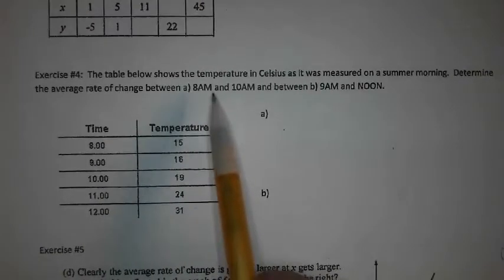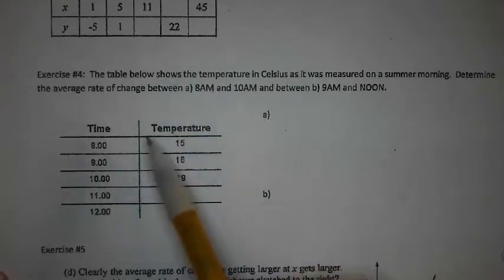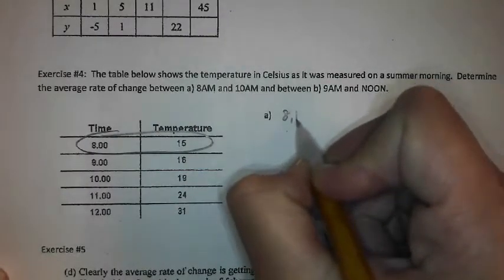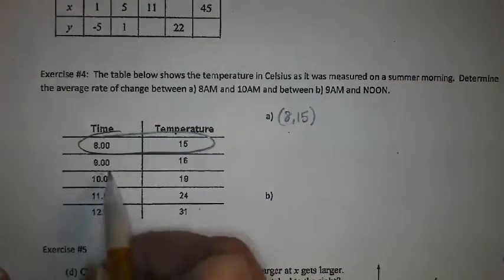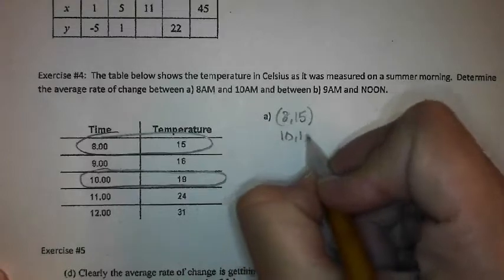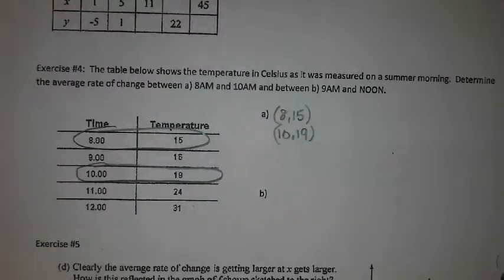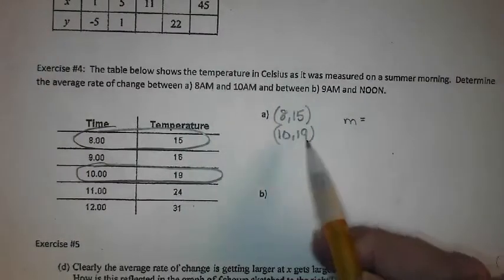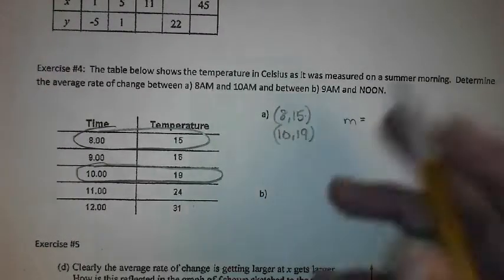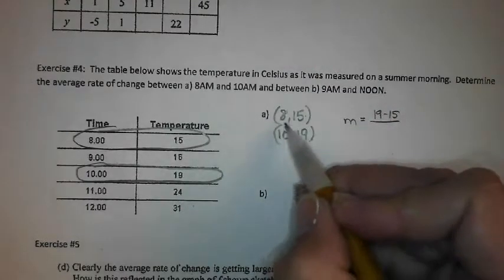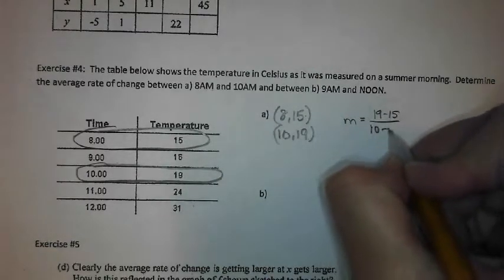They want us to find the average rate of change between 8 a.m., which is here, so that point would be (8, 15), and 10 a.m. That would be the point (10, 19). So our average rate of change, y2 minus y1 is 19 minus 15. x2 minus x1 is 10 minus 8.